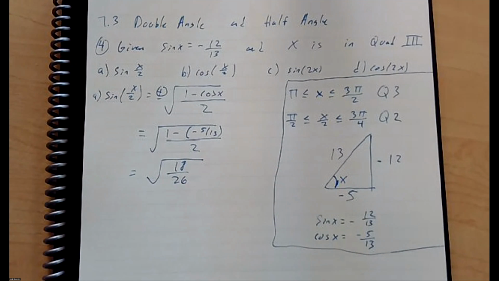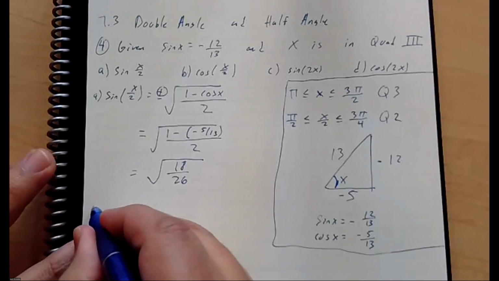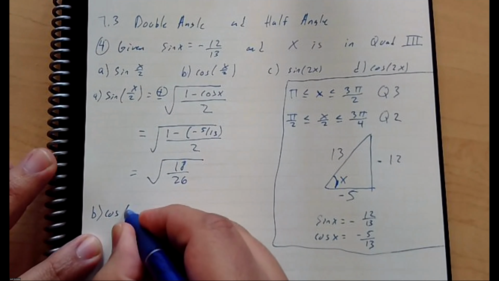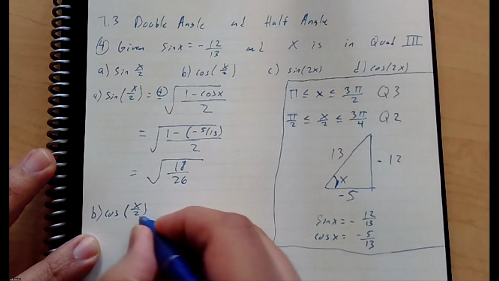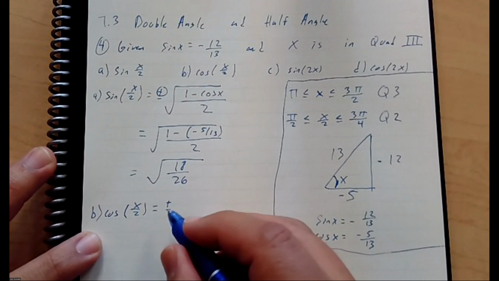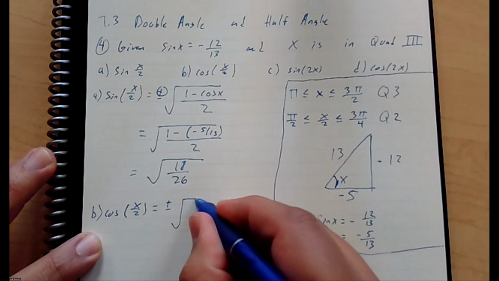Any questions on part A? Is it okay? Okay. Now cosine, plus or minus. Which one do we choose?